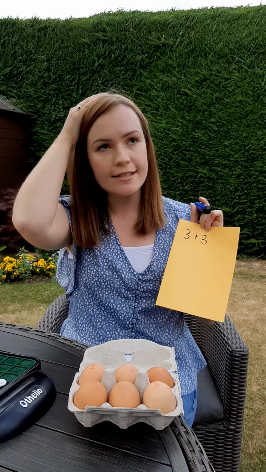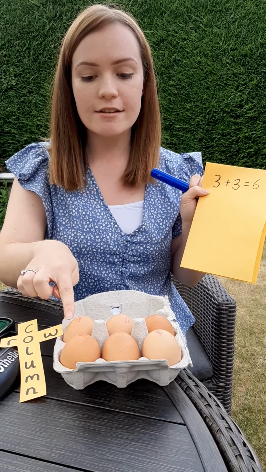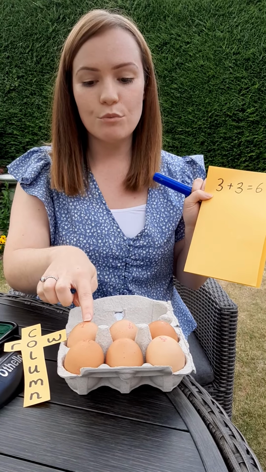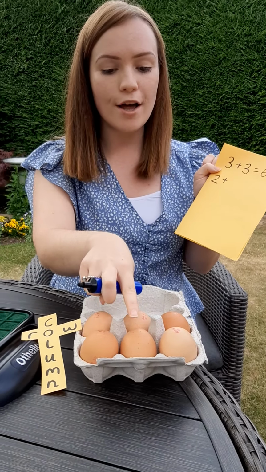Did you know that? Well done, year 1. Let's have a go at the columns then. So we use our sign to help us remember. The columns are going this way. Here's 1 column. Here's 2 columns, and here's 3 columns. So how many are there all together? How many eggs in this column? There's 1, 2. So we have 2, add, how many in this column? 1, 2.